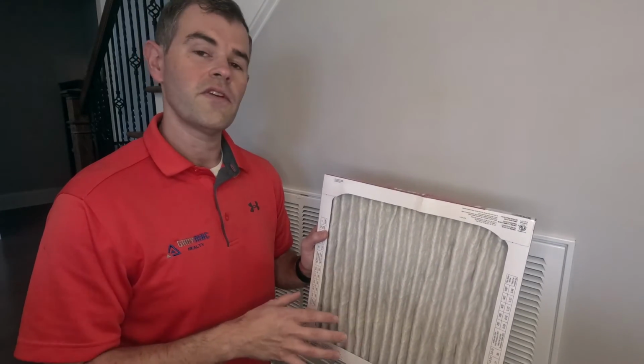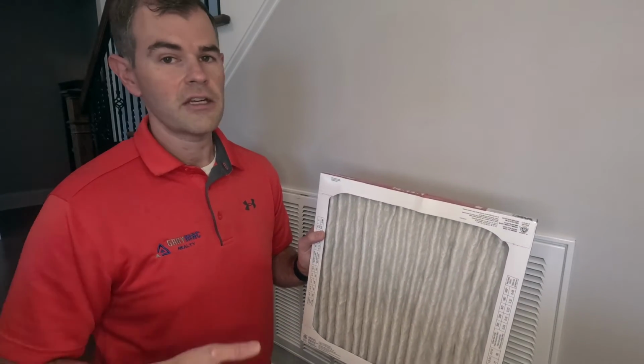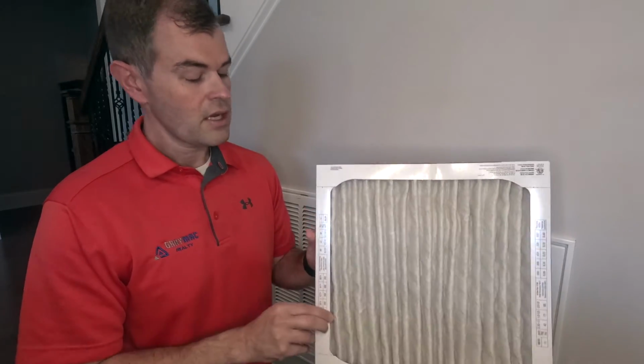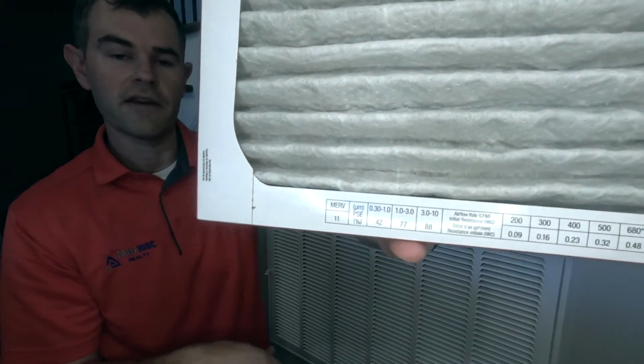So there are filter efficiency classifications. So there's MERV 6, MERV 8, MERV 11, MERV 13, and it goes on from there. This filter that I have here is a MERV 11, and you can see that by looking right here on this bottom piece. You can see MERV 11 right there.